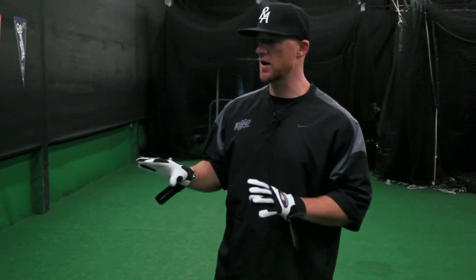Identifying the true problem takes a lifetime to really learn. I still work on this a lot. Sometimes it's still confusing to really figure out hitters. And if you're dealing with more advanced kids, don't be so quick to make judgments. Don't be so quick to try to figure out that problem. Sometimes you need to take a while with that individual hitter to really figure it out.